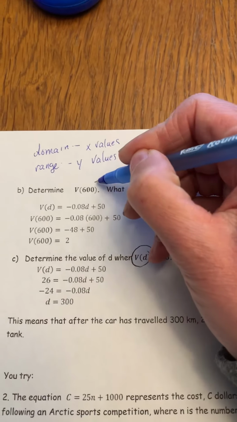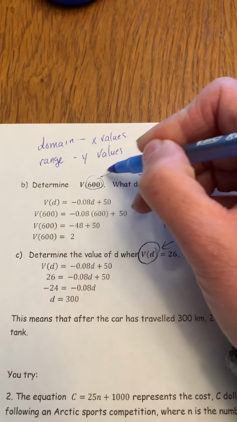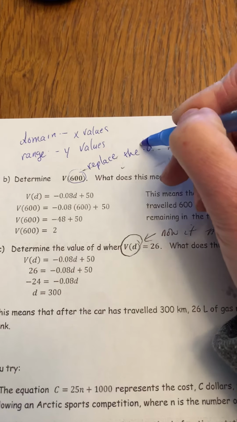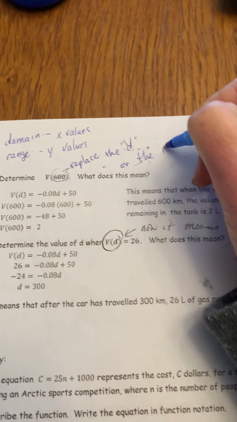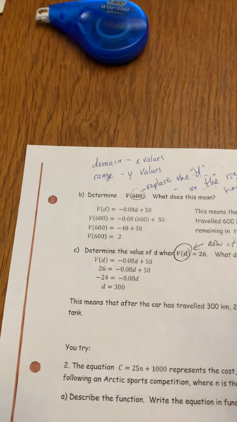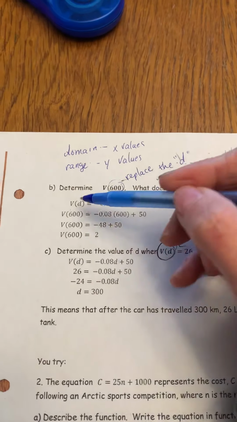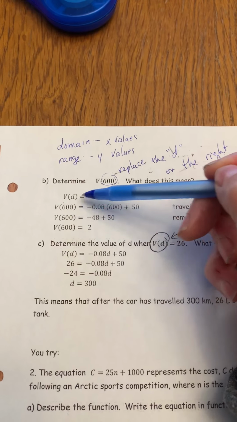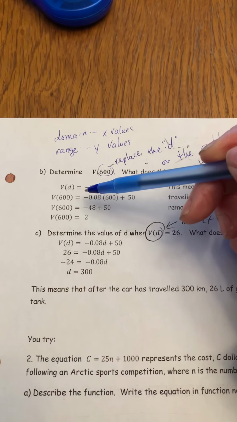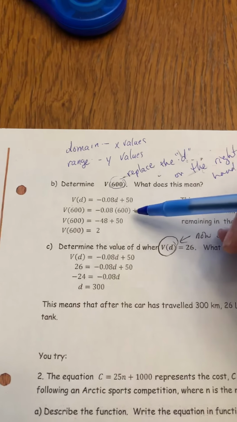What does this mean? Now, when we have this in brackets, okay, this 600 is going to replace the D on the right-hand side. And you just have to know this. You learn this and you know this, okay? So we take the original equation, V of D is equal to negative 8/100ths d plus 50. And if we are asked V of 600, okay, we are going to put the 600 in here for D, and we're going to solve for the V of 600. Okay, so we're going to put it in on the right-hand side, and I've done all the math for you here.